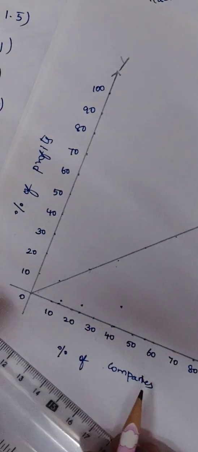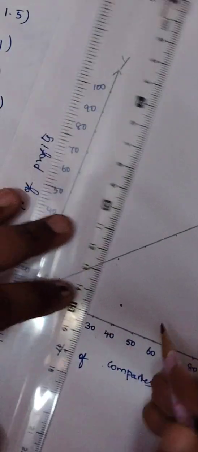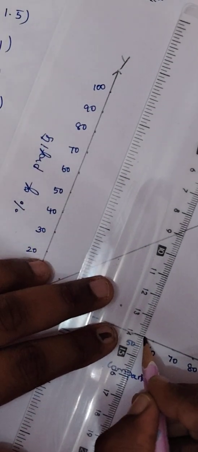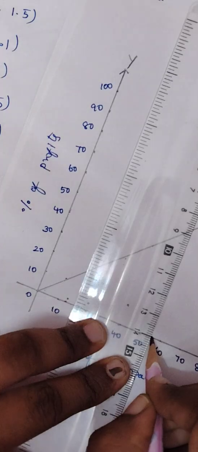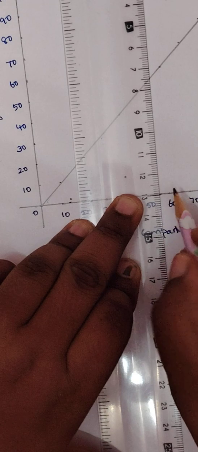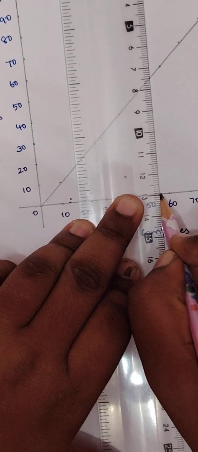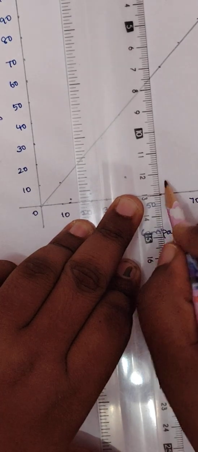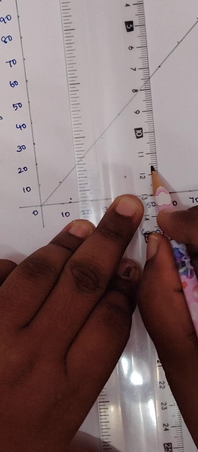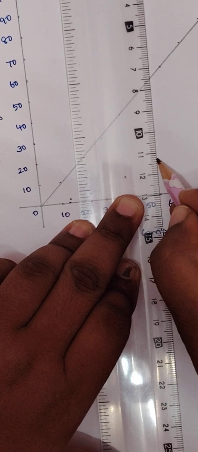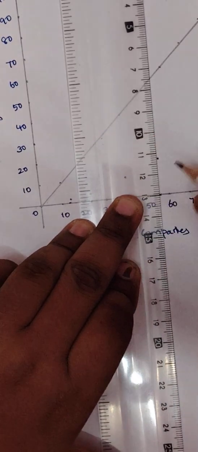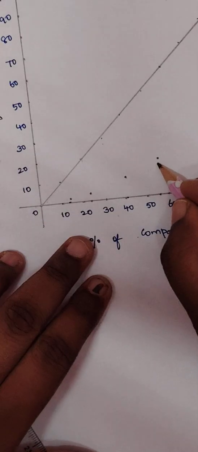So 56 is plotted here, 56 comma 17.5. This is my 10, then 15, 16, 17, so 17.5 will be here. So this is my 56 comma 17.5.